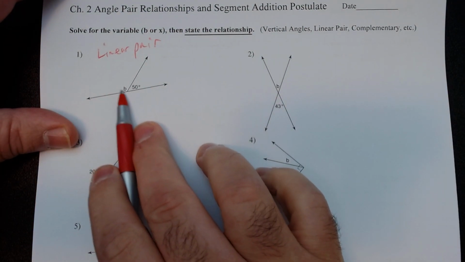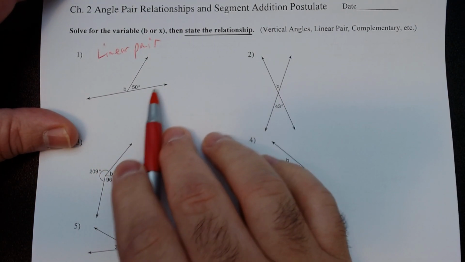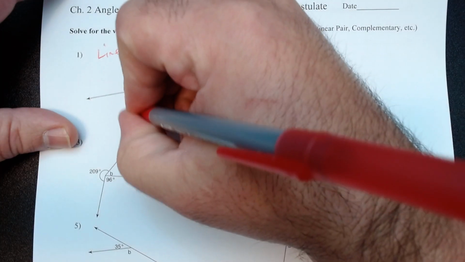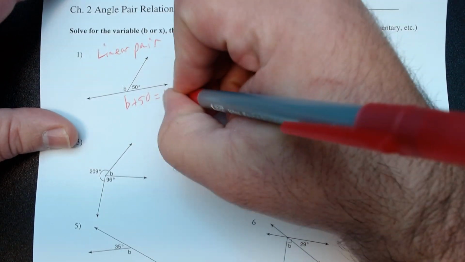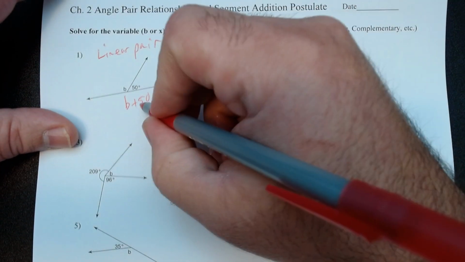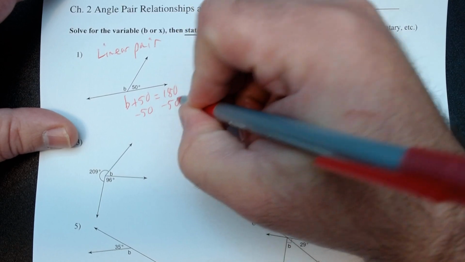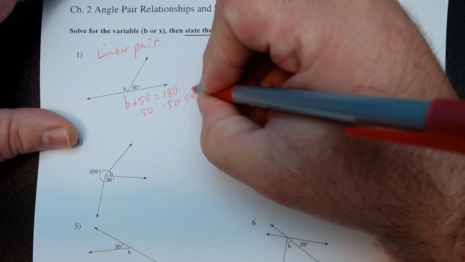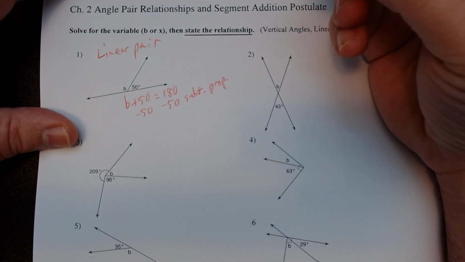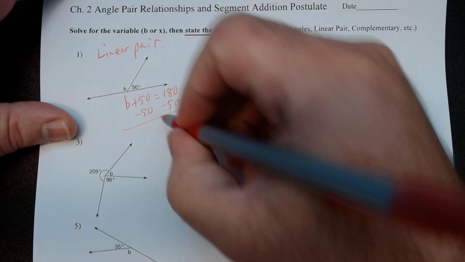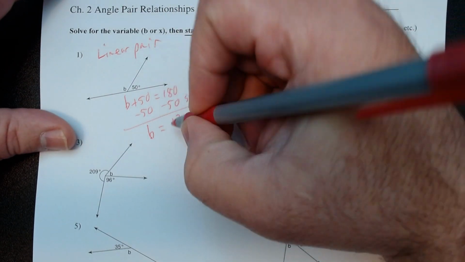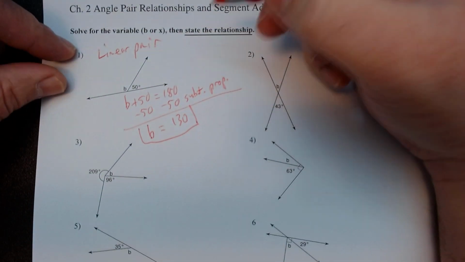And then to solve for this variable b, you know that linear pairs add up to 180 degrees. So you can make an equation that's b plus 50 equals 180. And then you're going to solve this. So we're going to use the subtraction property to subtract 50 from both sides. I'm going to go ahead and put that over here on the side. Subtraction property. I put the t so I don't get confused with substitution. And then when I subtract 50, on the left side I have b, and on the right side I have 130. That means I have my answer for number 1.